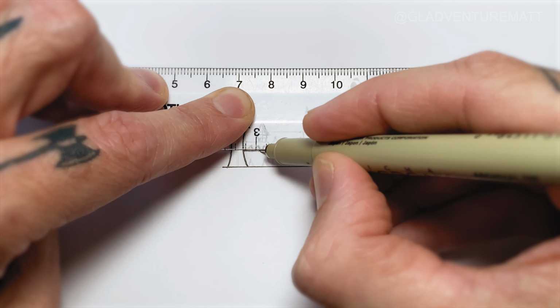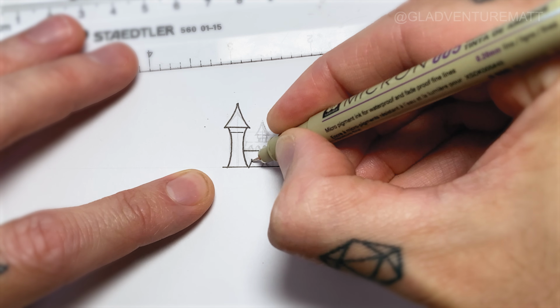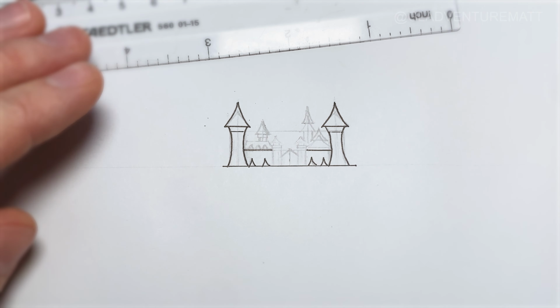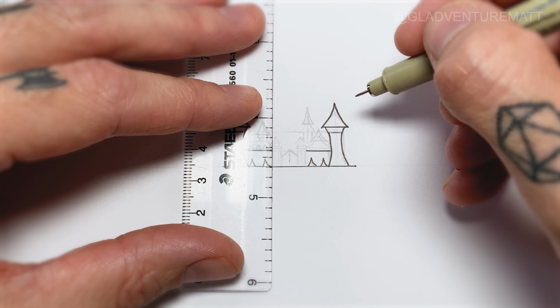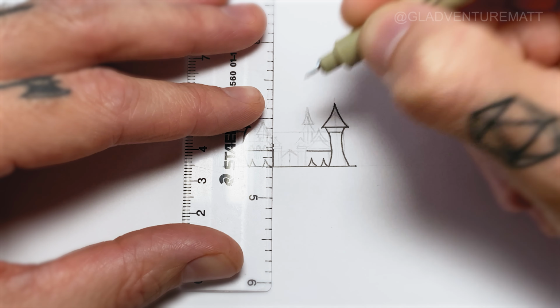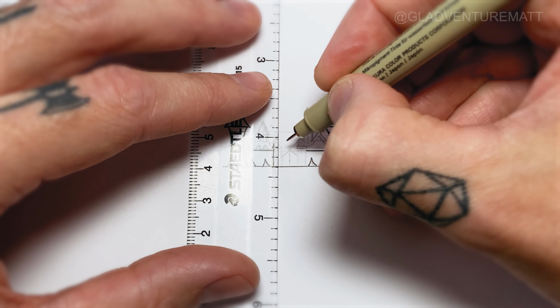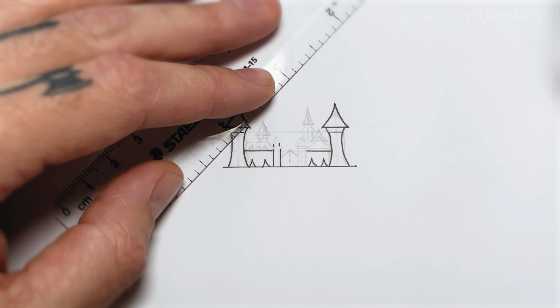So here we go. I'm going to fly through this and ink it in, keeping in mind penciled areas that I do not want to cross with my pen. So I'm moving slowly and taking into account my next moves, because some of these guidelines I do not want to ink in.